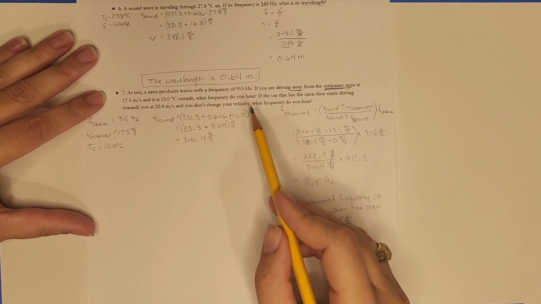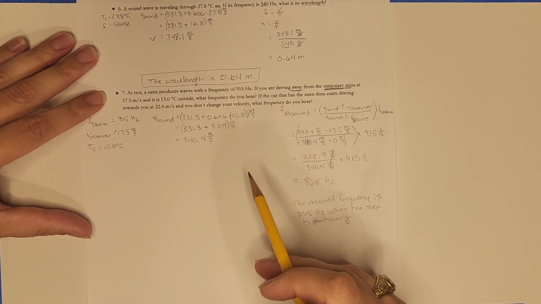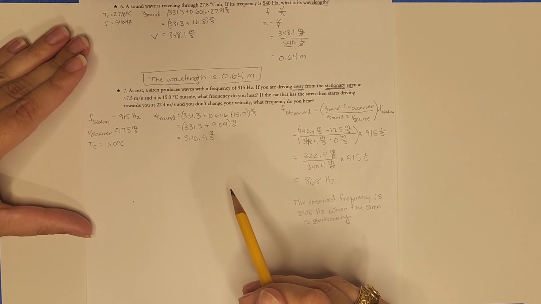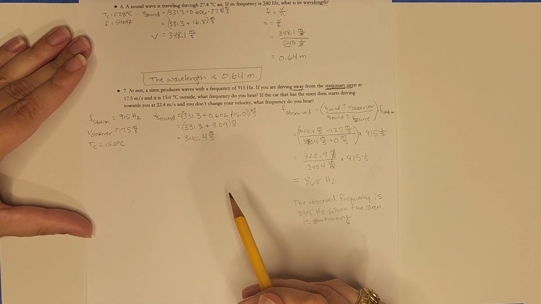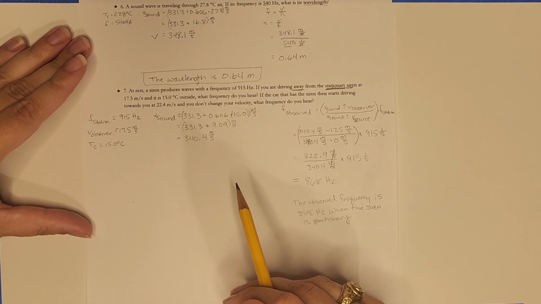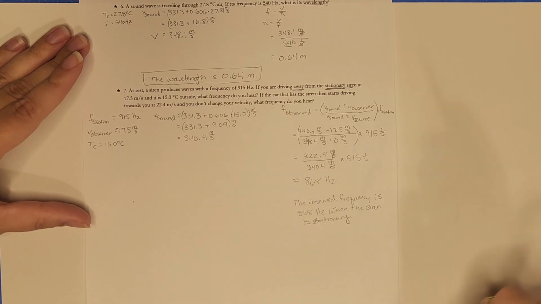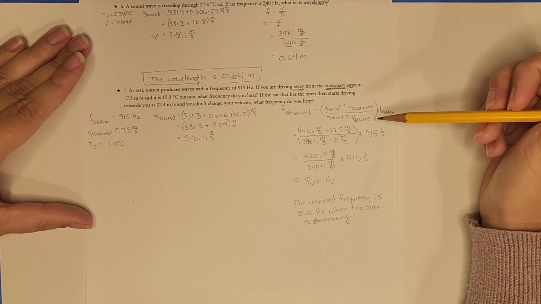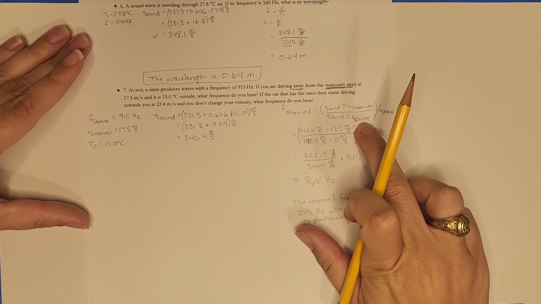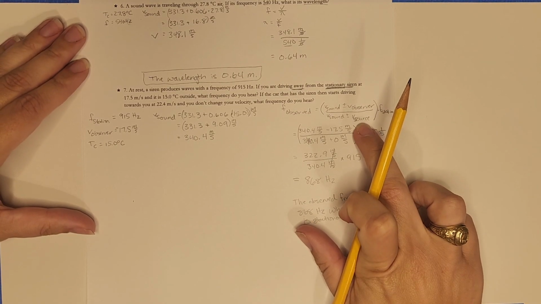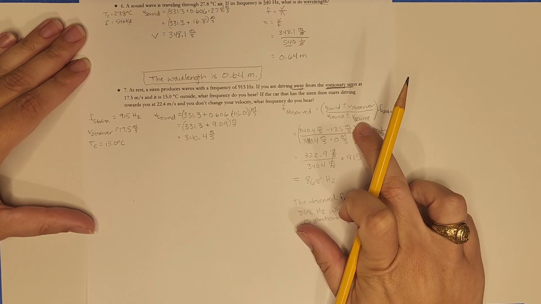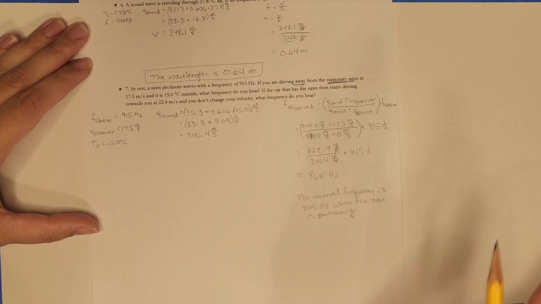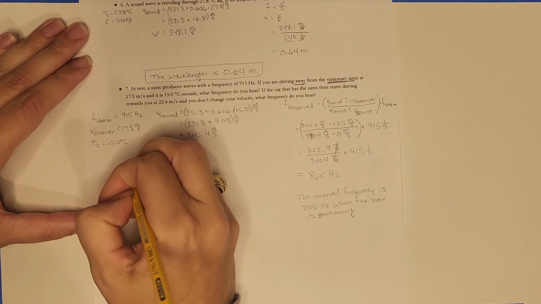And then we're asked if the car that has the siren then starts driving towards you at 22.4 meters per second, and you don't change your velocity, what frequency do you hear? So in our Doppler equation, the only thing that's going to change then is now our V source is moving. Now it has a velocity and it is moving towards us. So let's plug all of that in.